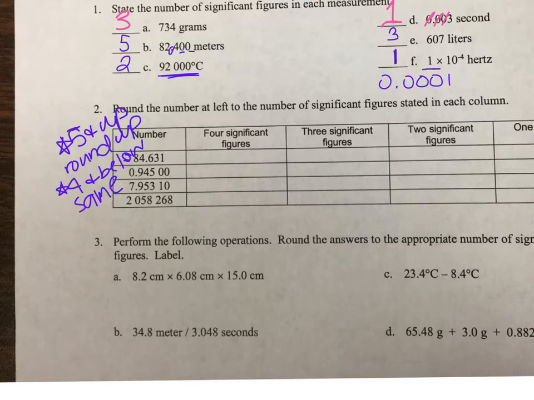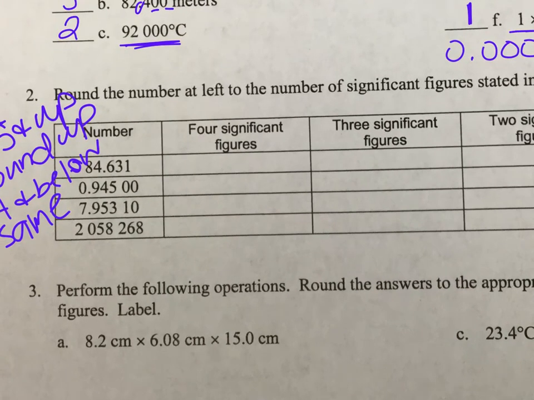cool. So the way you're going to approach this, it's really not too bad. I'm going to do the whole top row with you, and you're just going to keep using the number before, okay? So this says it wants it to 4 significant figures. So what I'm going to do is I'm going to count in my original number. I'm going to say 1, 2, 3, 4. I'm going to underline my number 3 right there, okay? The 4th significant figure, which happens to be a 3. And then I'm going to check the guy behind it. It happens to be a 1. So what does that mean? Stays the same. So my 4 significant figure answer is going to be 84.63.